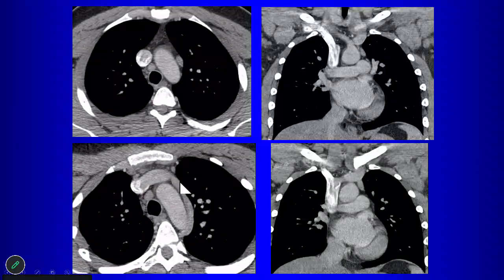So the left superior intercostal vein here, if it happens to run parallel to the aortic arch, can give you that kind of nodular opacity next to the aortic arch, which we call the aortic nipple. So this vein is draining into what? It drains into the brachiocephalic vein.